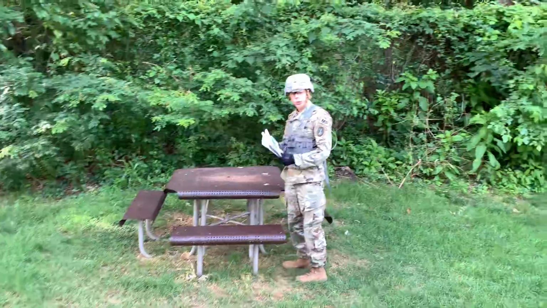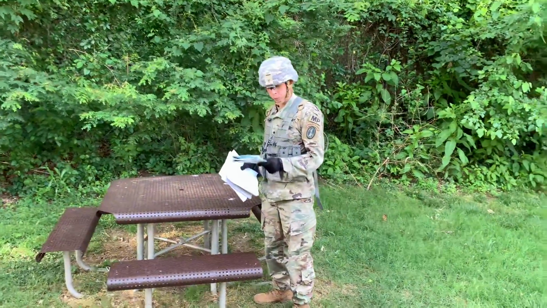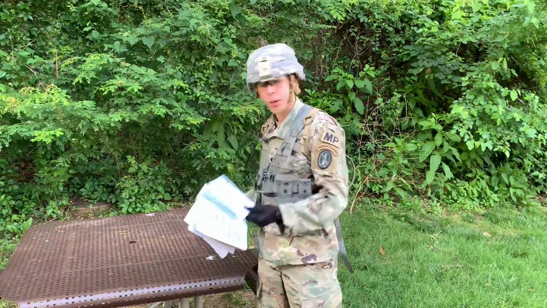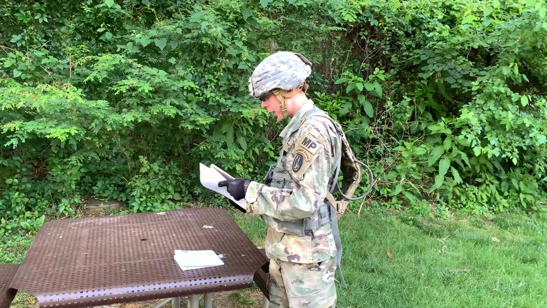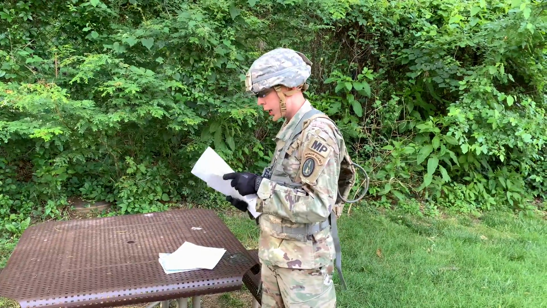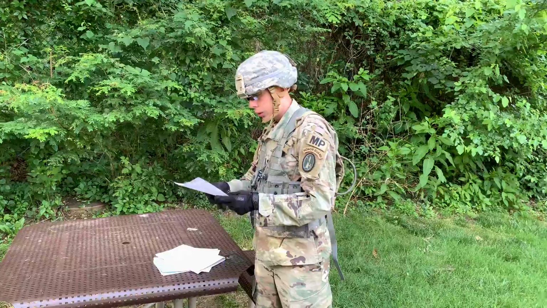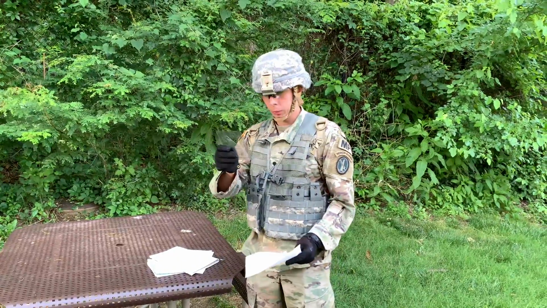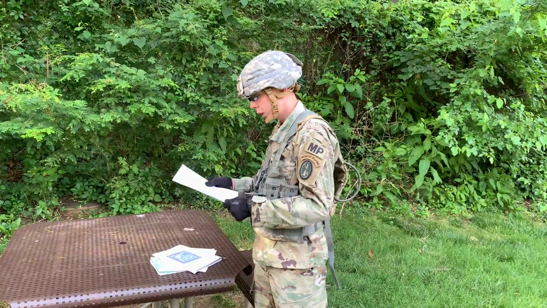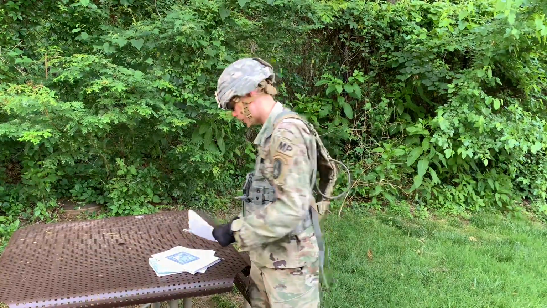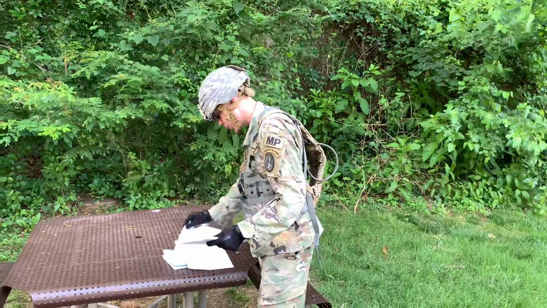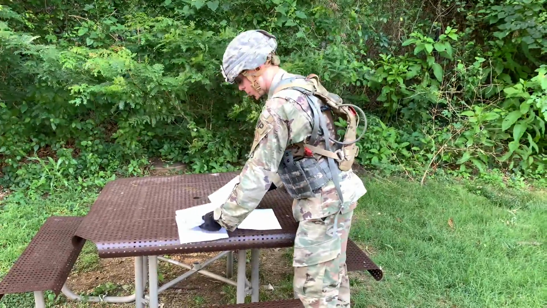Gonna be me simulating, setting up my training area. So I brought a 1 in 50,000 scale map of Fort Belvoir. I'm gonna have my test out sheet, then my notebook. I also brought out a protractor, writing utensil for the soldiers, and then my brief. Alright, so I'm going to set this all up so it doesn't fly all over the place. Don't want to mess up our environment.